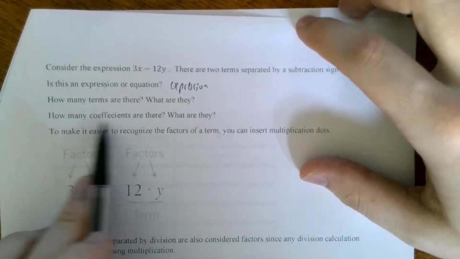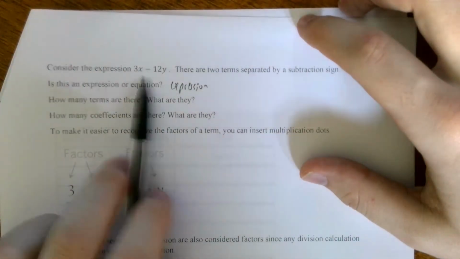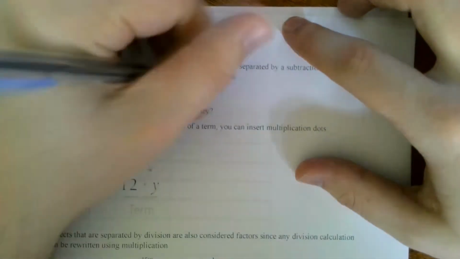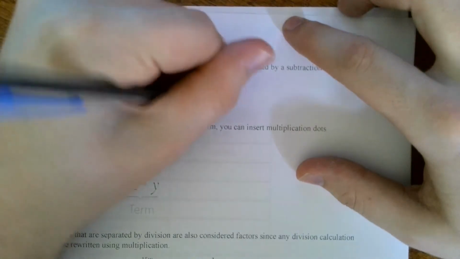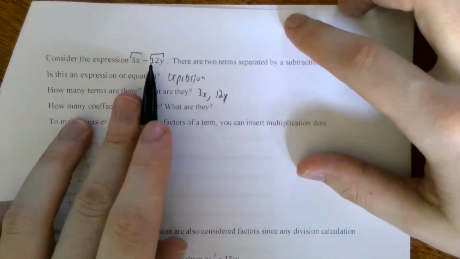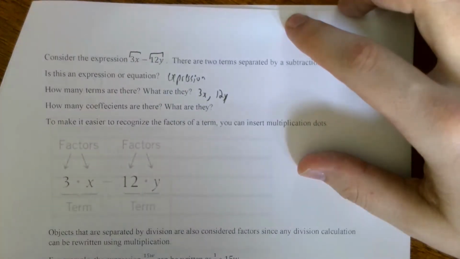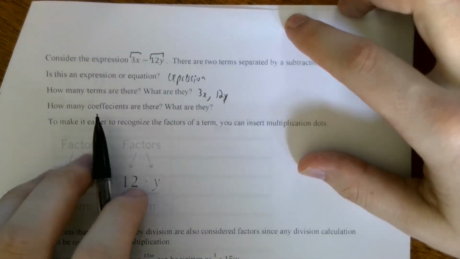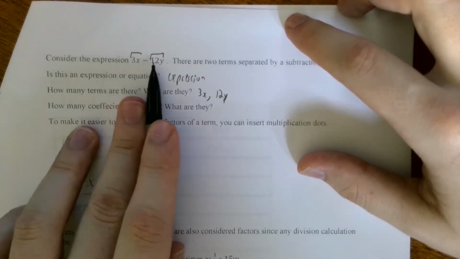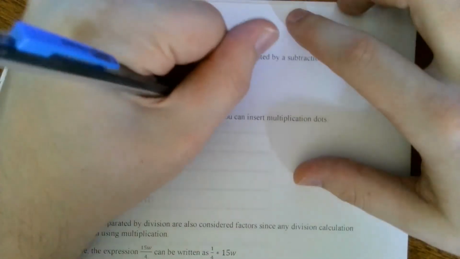It says, how many terms are there? Well, there's two terms. So this is a term, and this is a term. So 3x and 12y. It could also be a negative 12y as well if you want to include the minus sign. It's up to you. And then it says, how many coefficients are there and what are they? Well, there's two coefficients. It's 3 and 12, or 3 and negative 12.